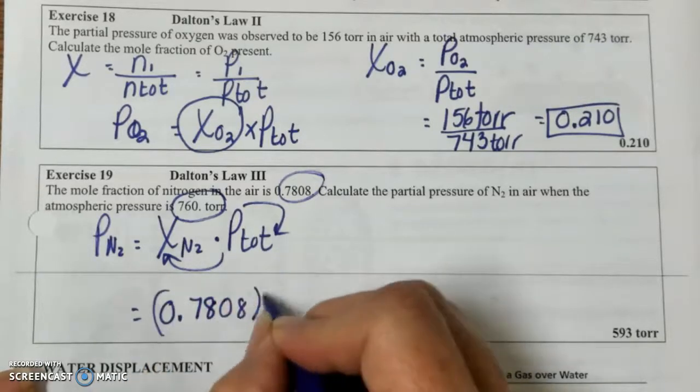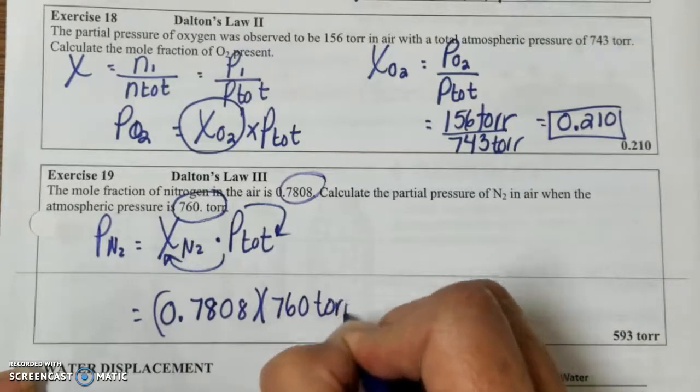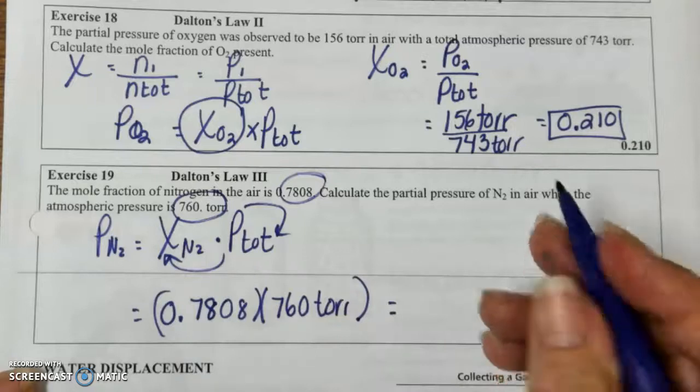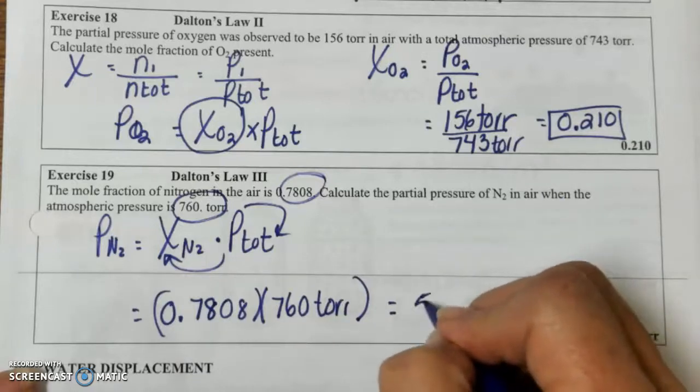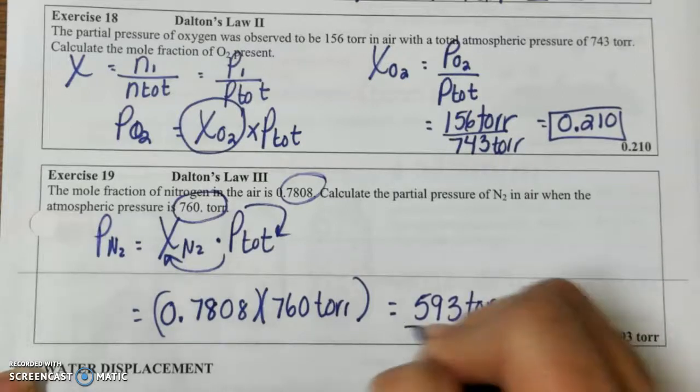0.7808 times 760 torr. And so that equals 593 torr.